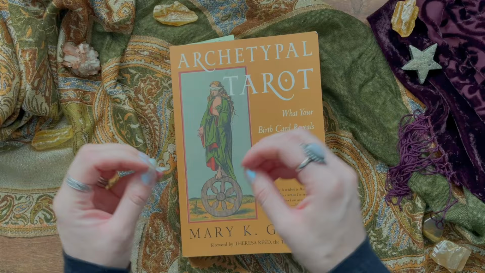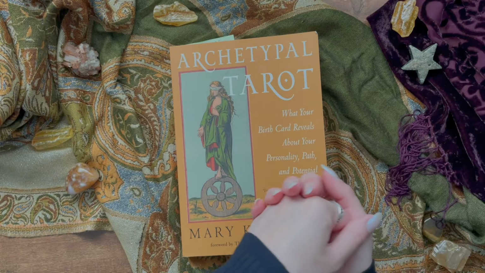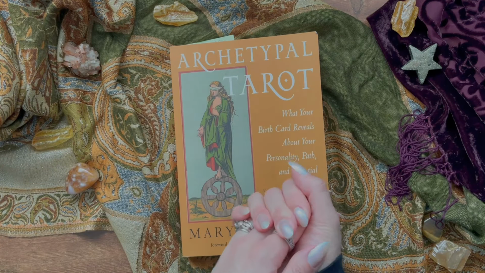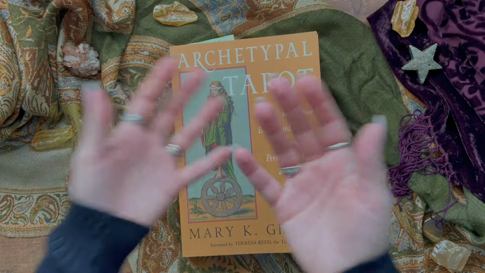Today I'm going to be talking about a really cool concept that I like to work with and look at for myself, and this is your tarot card of the year. I'm going to show you the formula of how to calculate this. I'm going to go over why I think this is important and why I think it's a useful tool.